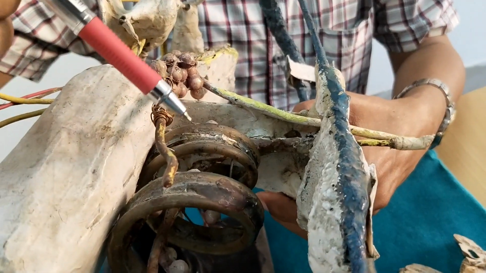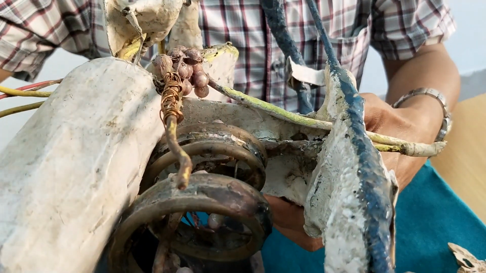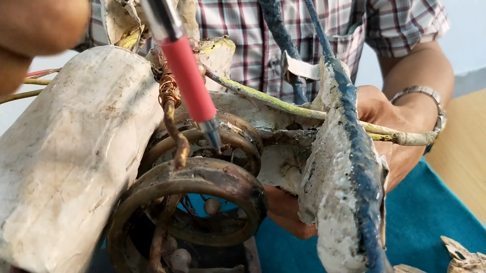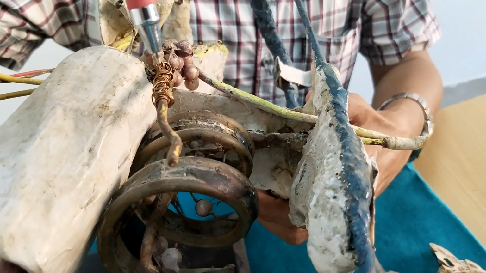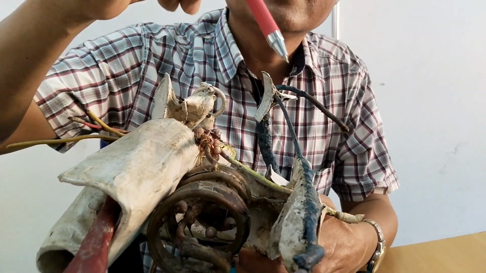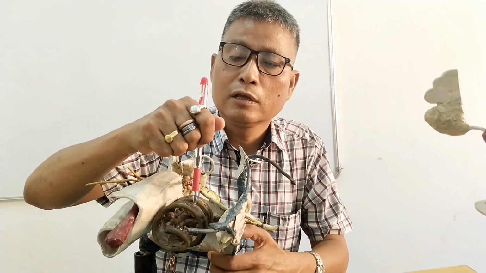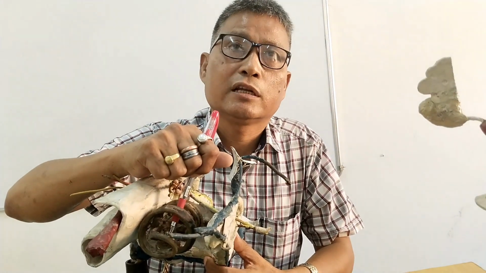Now this disturbed endolymph will disturb the organ of Corti receptor present in the cochlear duct, especially the hair cells. The hair cells of the organ of Corti will be stimulated. Then there will be starting of action potential.